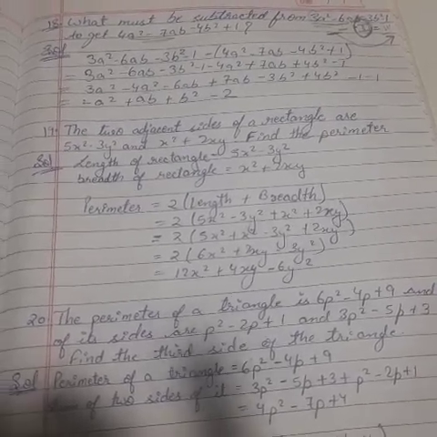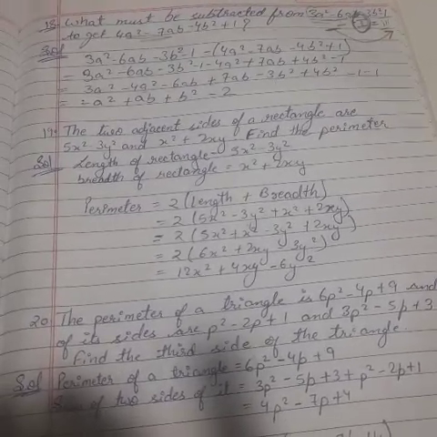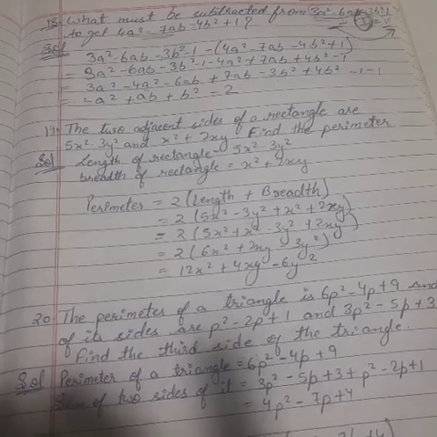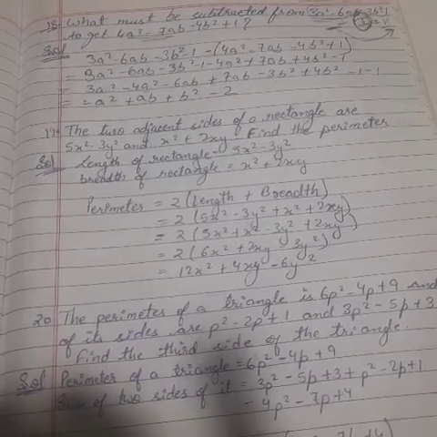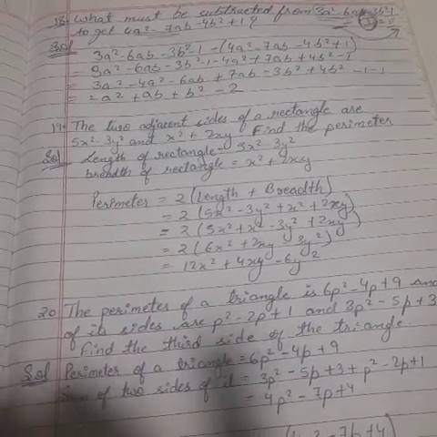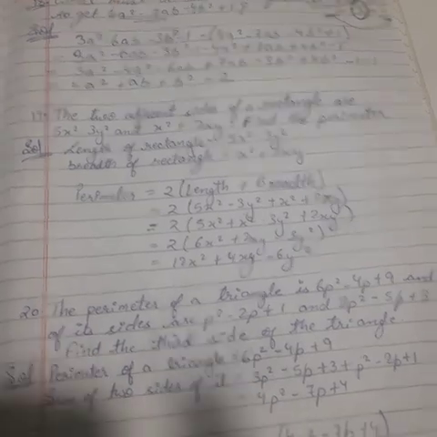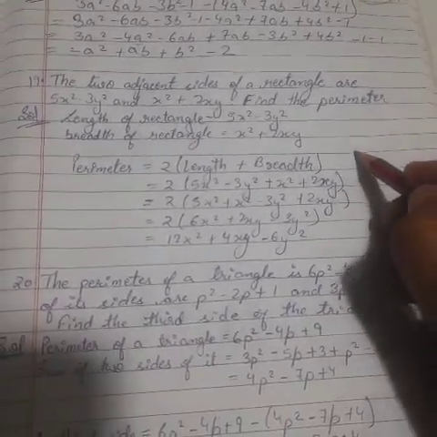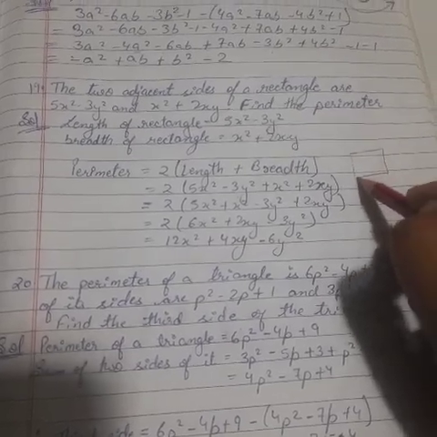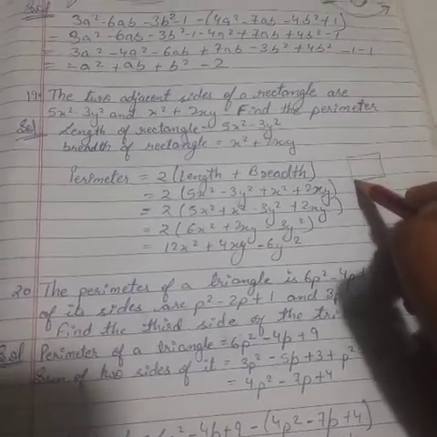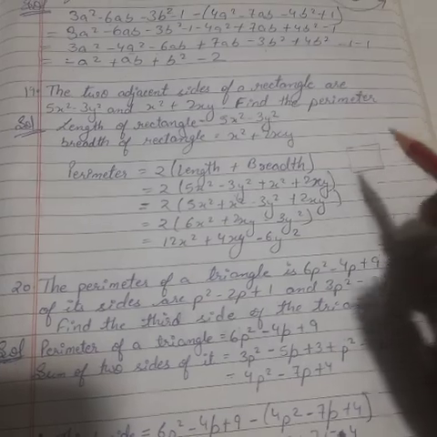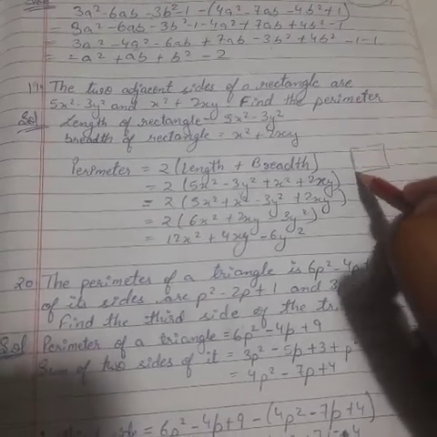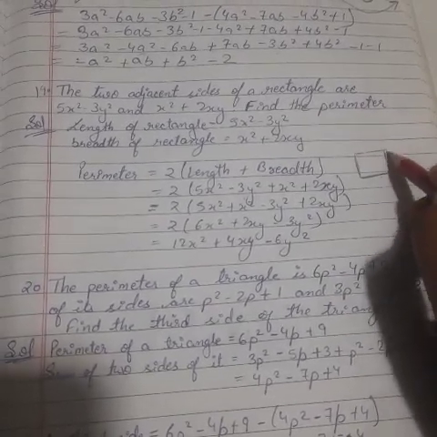Question number 19. The two adjacent sides of a rectangle are 5x square minus 3y square and x square plus 2xy. Find the perimeter. First of all, what's the formula to find the perimeter of a rectangle? Suppose this is a rectangle field. I have to find the perimeter. What does the word perimeter mean? It means you have to calculate the boundary of this figure.